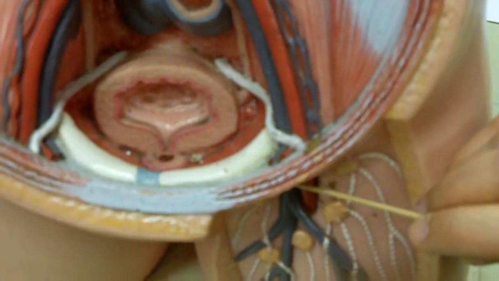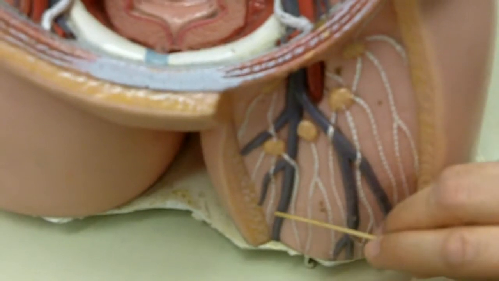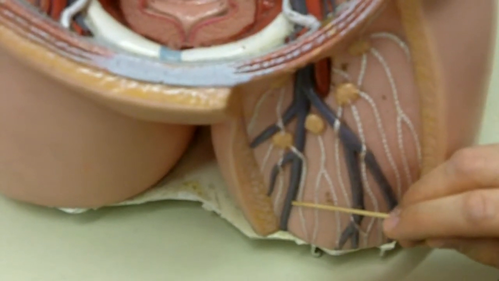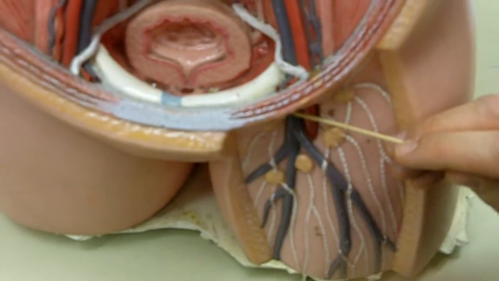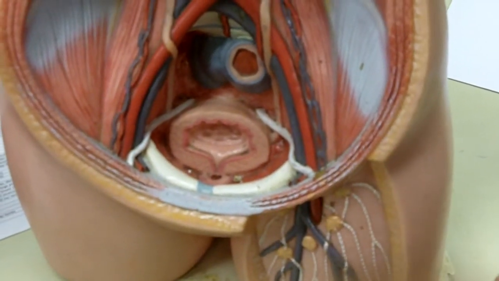This is going to be the femoral vein, but being that this is superficial, is going to be the great saphenous vein. Now, normally the great saphenous vein follows the direction of the sartorius muscle. So again, great saphenous vein, this is the femoral vein, femoral artery. And that's all.